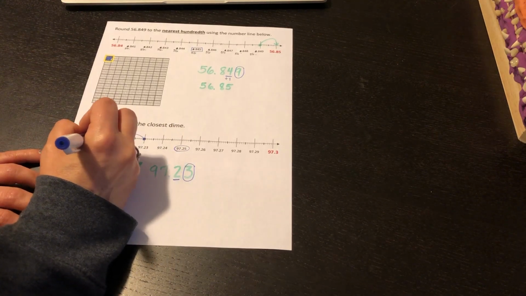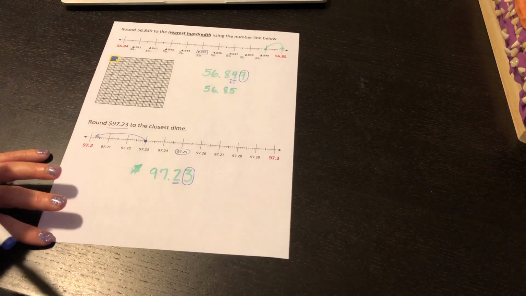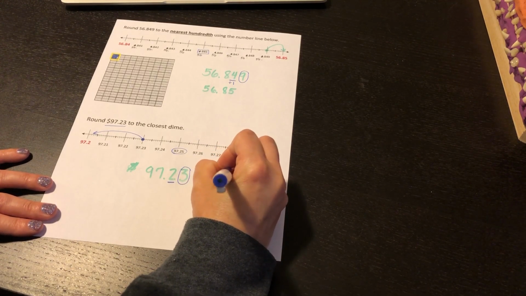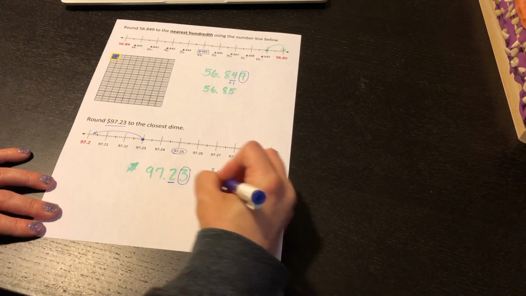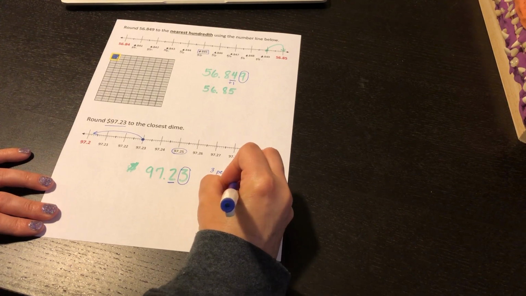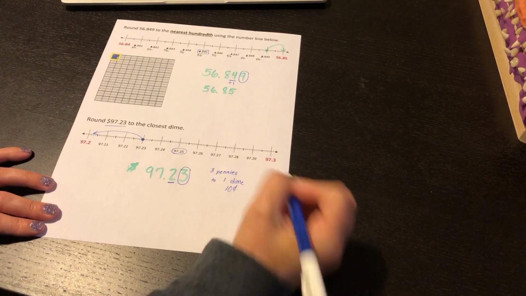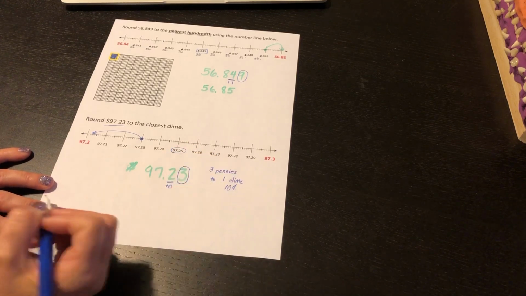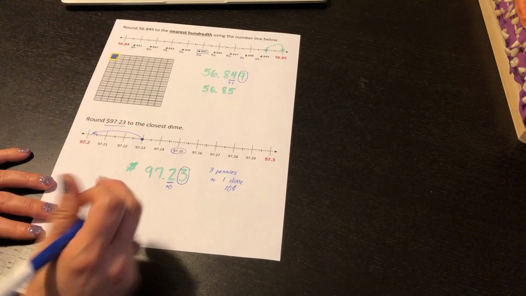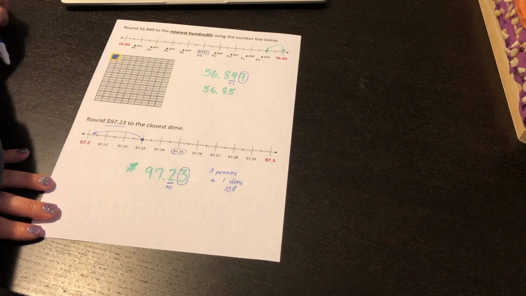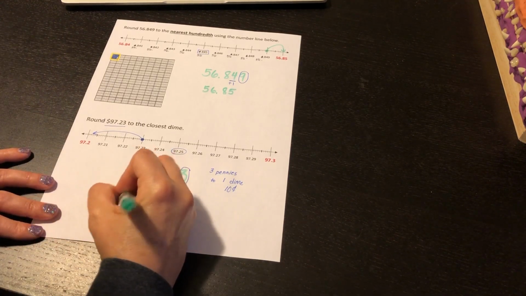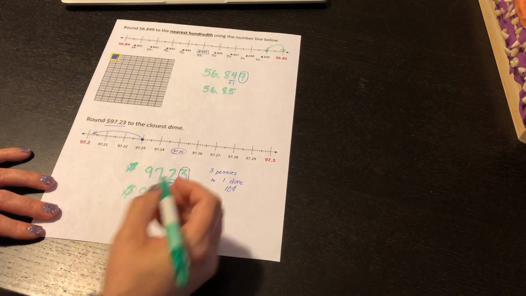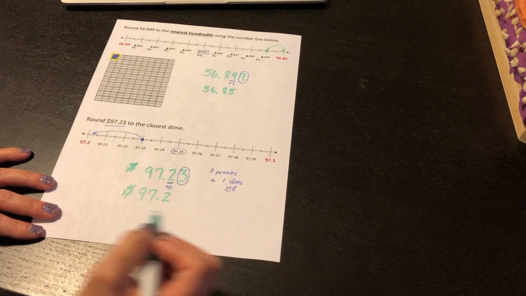So this time it's closer to the lower rounded amount. And it makes sense. 3 pennies is definitely not close to 1 dime, which is 10 cents. Way too far away. So I can't justify going up to another dime. I don't have hardly any. So in this case, I'm going to put a 0 to hold the value. Keep all the values or places before. 2 is going to stay put.